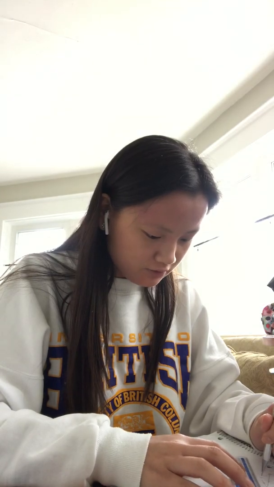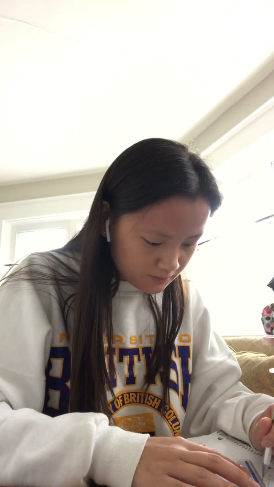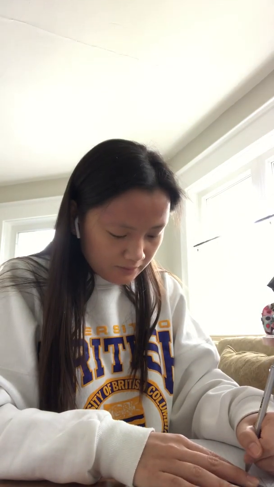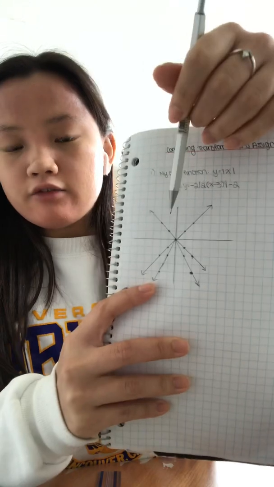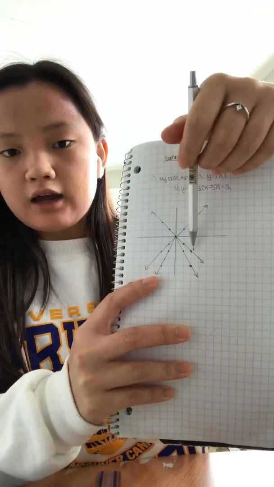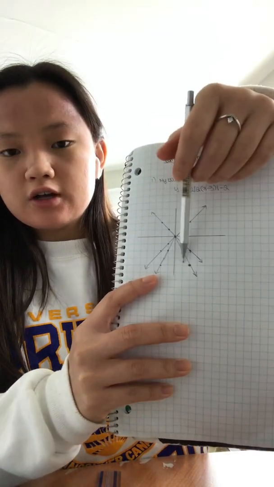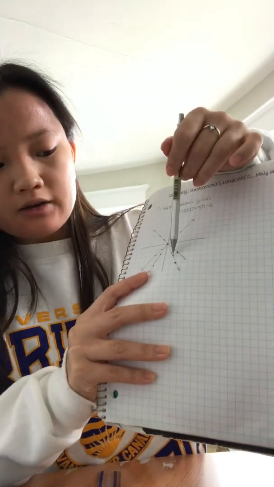Oops, make sure your lines are straight because you don't want an ugly graph. And make sure your lines go right directly through your points. Okay. Not bad. Okay, so this is what my graph looks like now. So I reflected it over the x-axis, and then I stretched it by a factor of 2. This is my new graph right now.